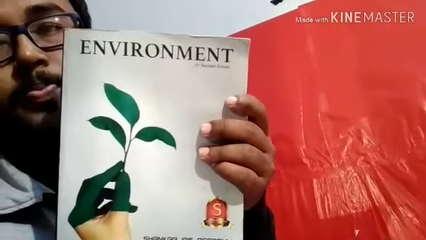Other than following books, you can watch videos on YouTube. You can follow any channel. Also, you can visit some sites for downloading previous year questions and mock test papers for the NTA UGC NET. For environmental sciences students, please go through a book which I have followed. That book is named Environment, written by Shankar IAS Academy. The book looks like this. You can follow this book. It is very helpful.